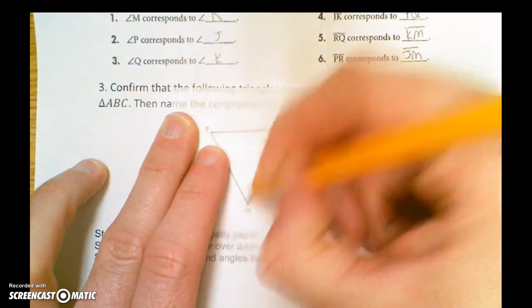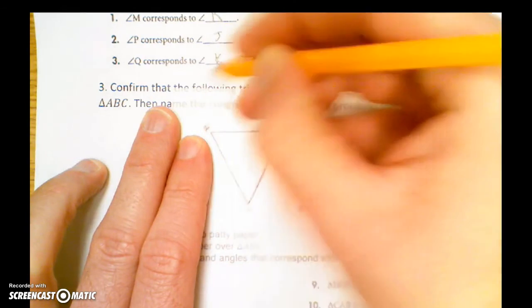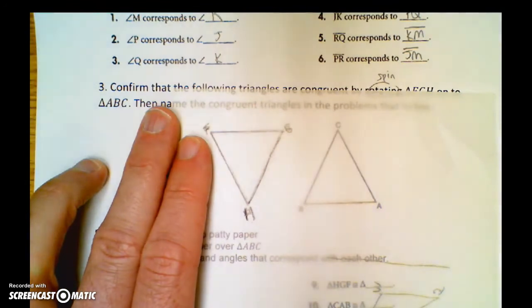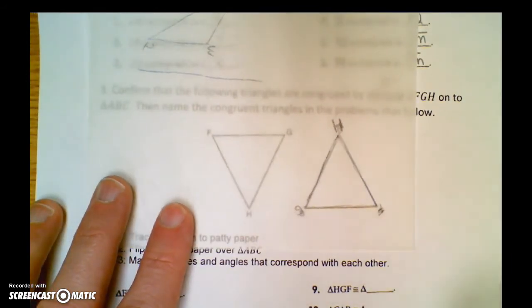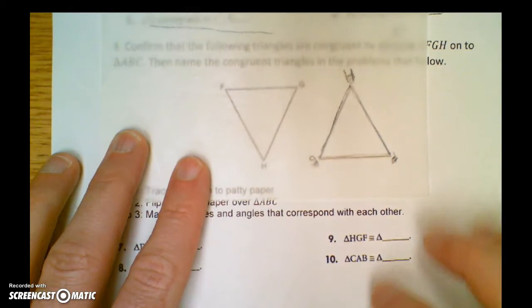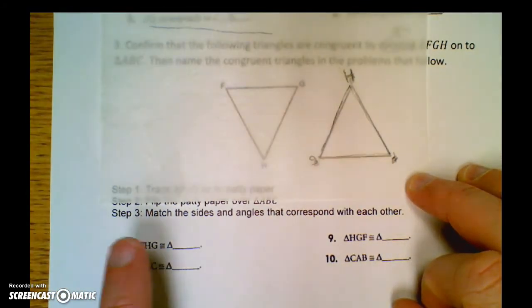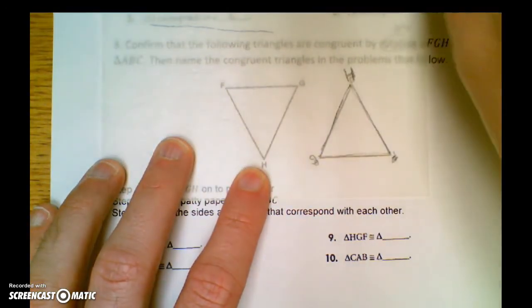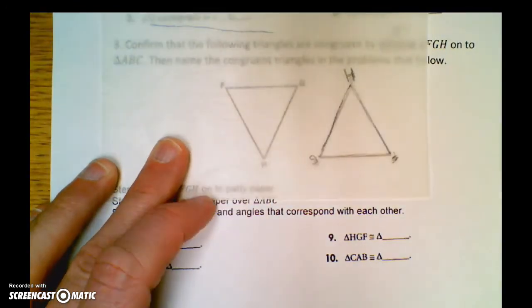Tracing over FGH and labeling my sides, F, G, and H. Remember, rotating means you spin it, so I need to spin F, G, H to fit on top of A, B, C. And when I spin it, now I can see the letters that are corresponding with each other. Here it's asking me to write down the statements. So here it says triangle FHG is congruent to what? So I have to match the same letters in the same order. So FHG is congruent with ACB, triangle ACB.